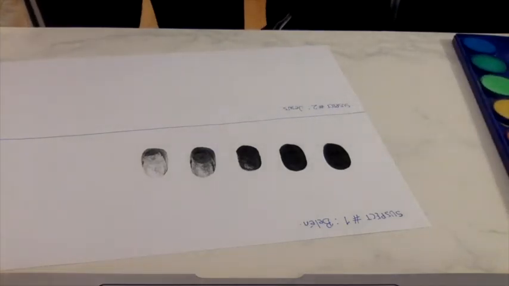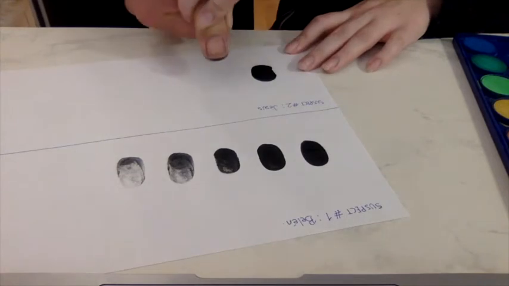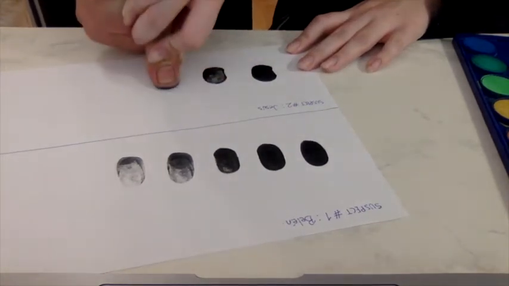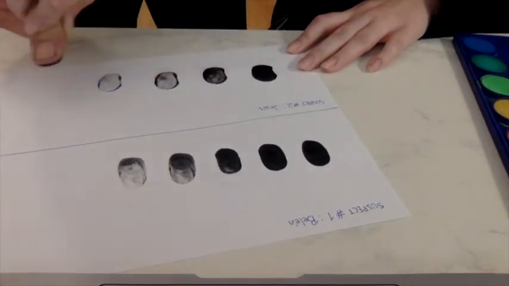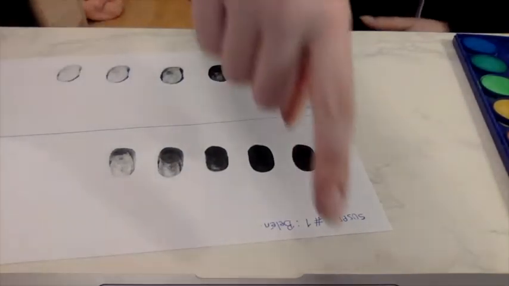Now you need to stamp it 5 times. 1, 2, 3, 4, and 5. Thank you very much, suspect number 2. We will ask the other suspect to go and wash their hands so they are super clean. And now we are ready to compare. First of all, we will choose the fingerprint that we can better see the shapes.